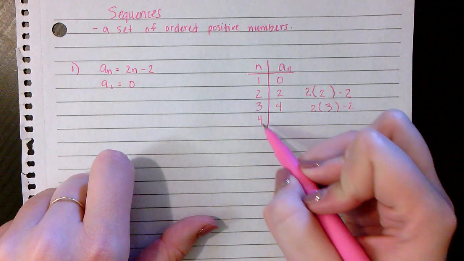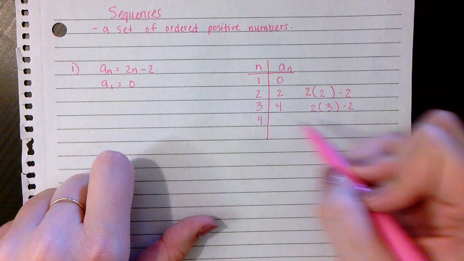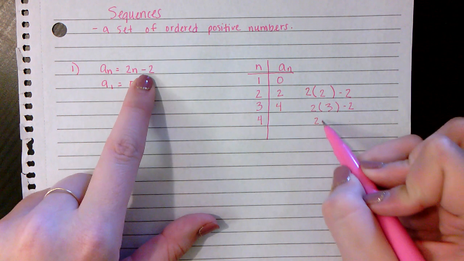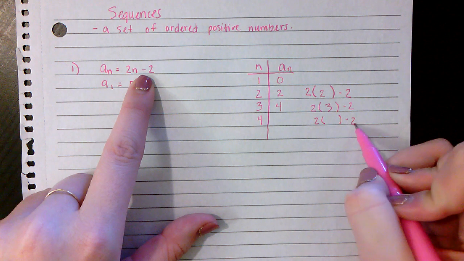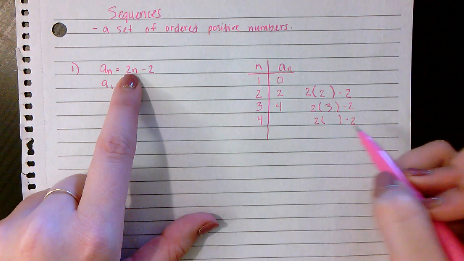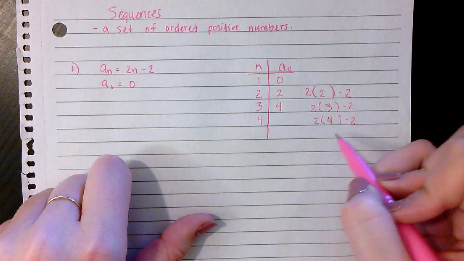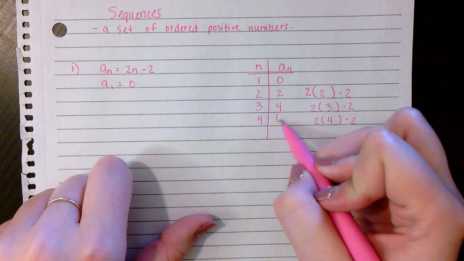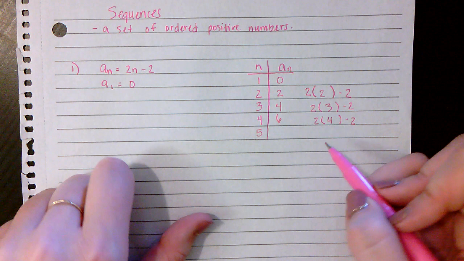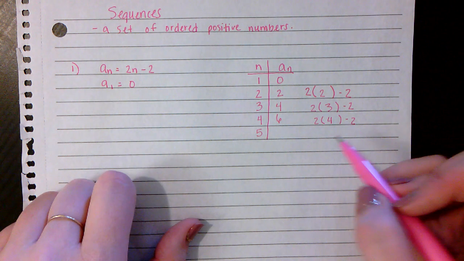What about 4? What is the fourth term in this sequence? Well, I've got to follow my rule. I'm going to plug 4 in. 2 times 4 is 8. Minus 2 is 6. And 5. What is the fifth term in this sequence?